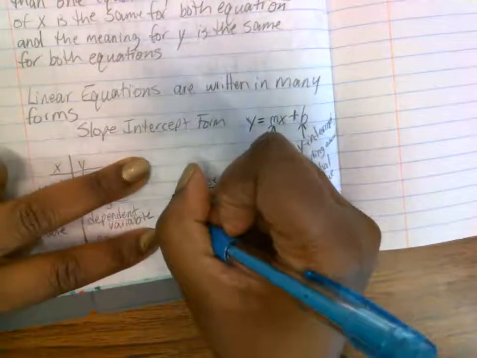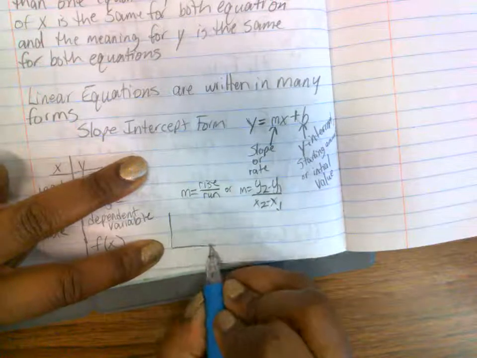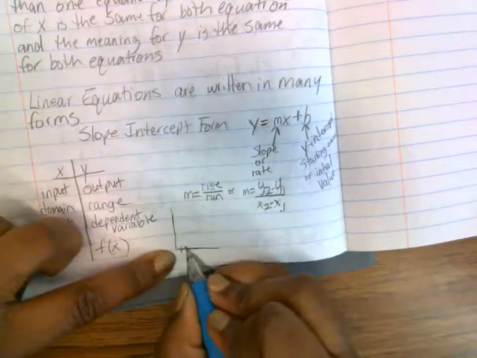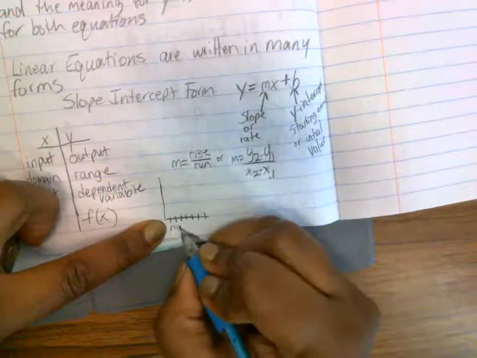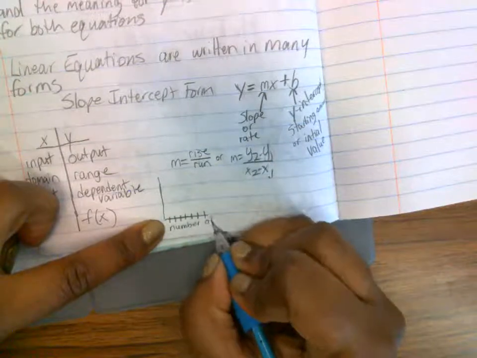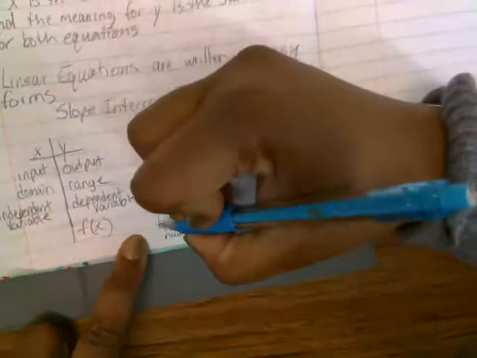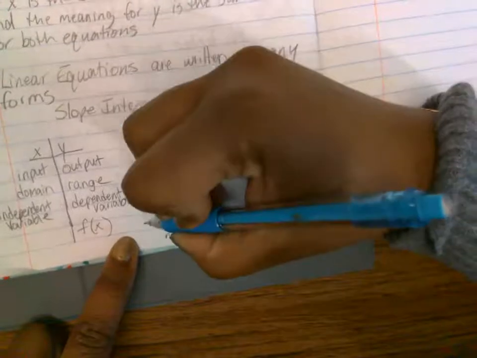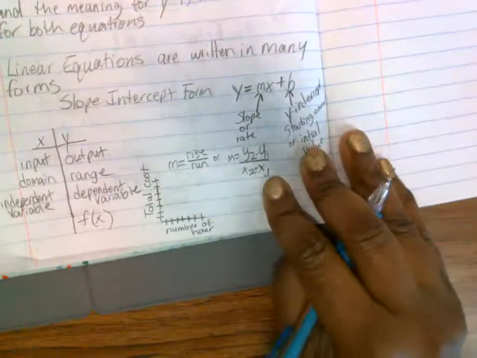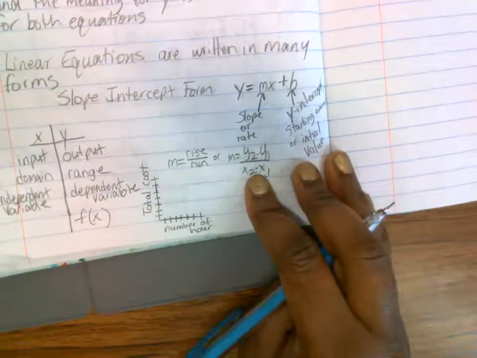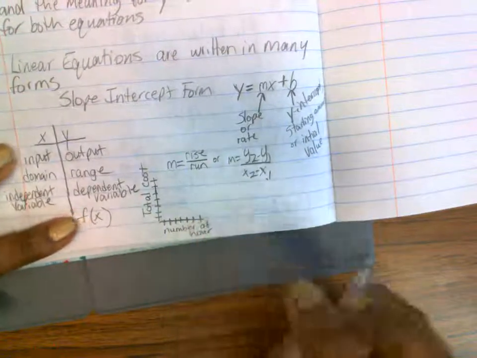If you are looking at a graph, and this is super important. If you are looking at a graph and along the x-axis, they say that this is the number of hours. Number of hours. And on the graph, they say that along the y-axis is the total cost. You then know what the meaning of slope is.